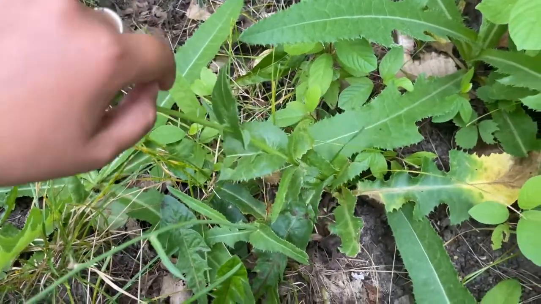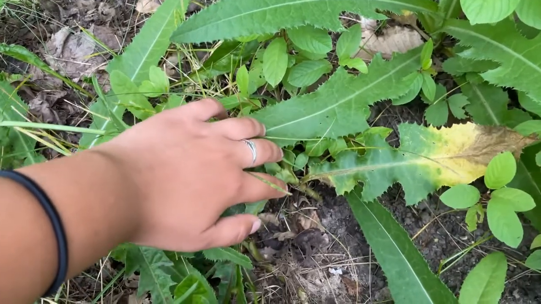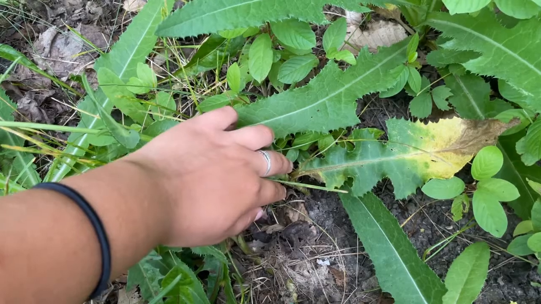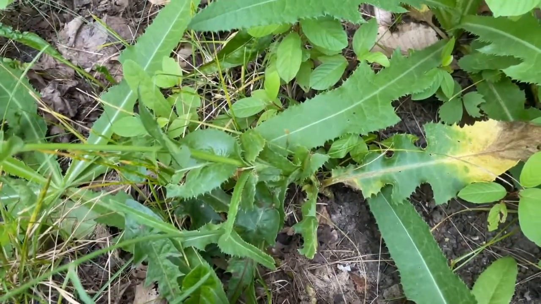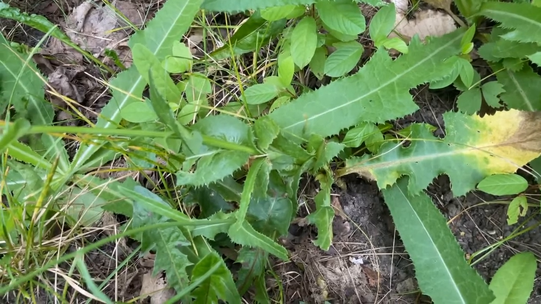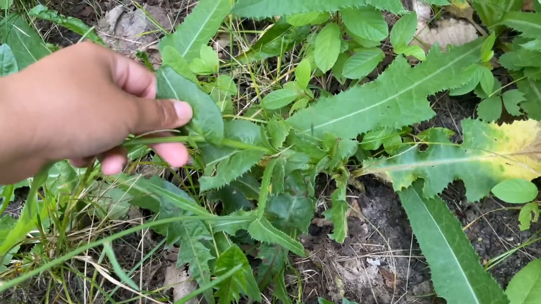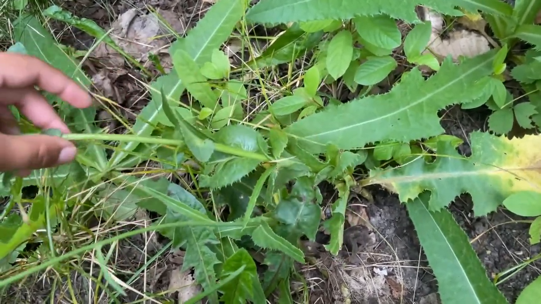And dandelions will typically only have basal leaves. Now, basal leaves are something that most plants will have. Those are just the bottom leaves on the stem. And so in dandelion, we typically would only see basal leaves. But on this plant, this is a field sow thistle, we can see leaves all along the stem.